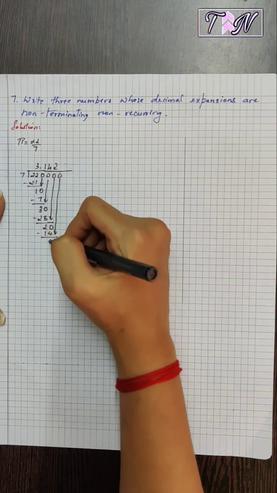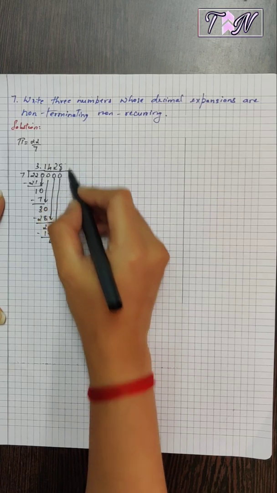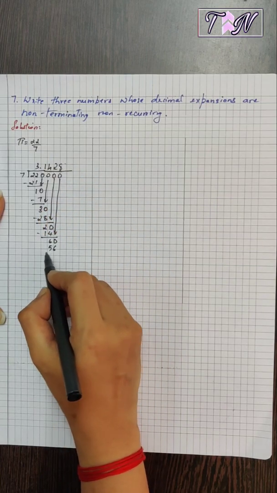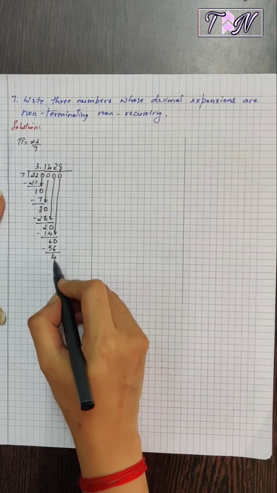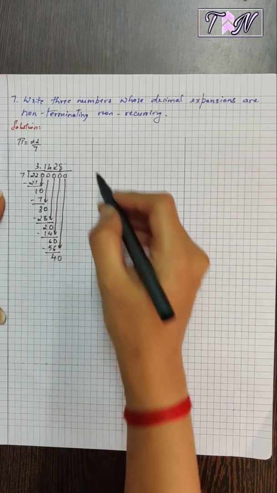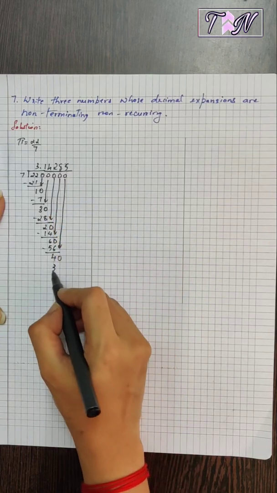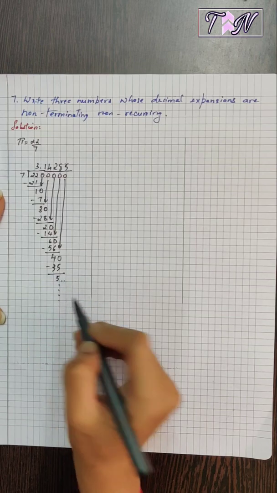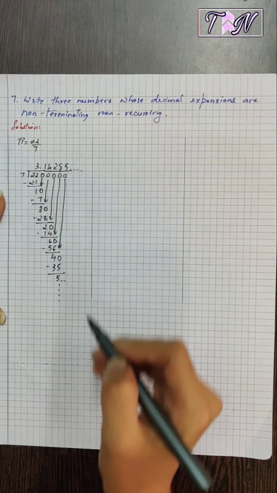I'll bring the next 0 down. So next 60. So I'll take it out at 8. So 7 8s are 56. If we subtract, we get 4. I'll bring another 0 down. 40. So 7 5s are 35. Subtract, 5. So if we go on doing this, it will continue, and even this will continue.